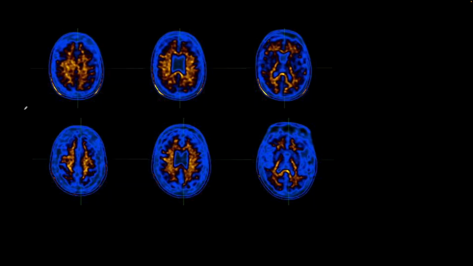Here is another example where on the top we have axial images showing high plaque burden, and at the bottom we have images showing improvement in amyloid plaque burden post-treatment on amyloid PET scans.